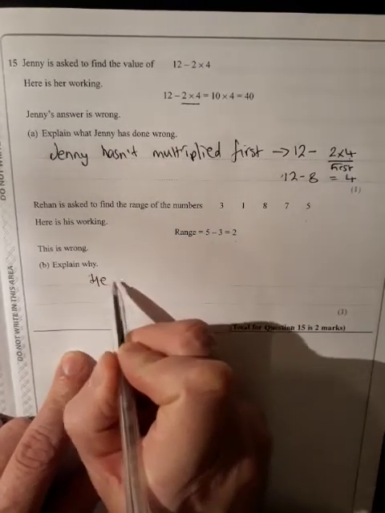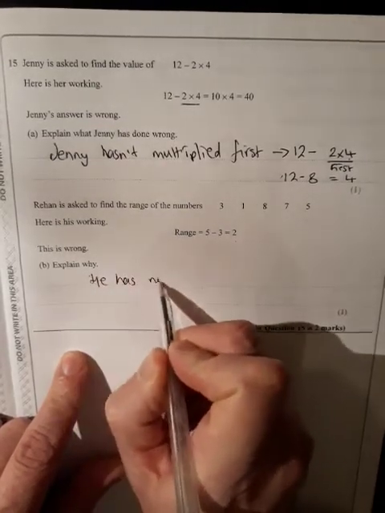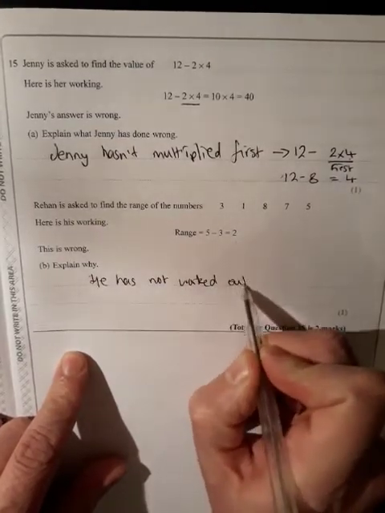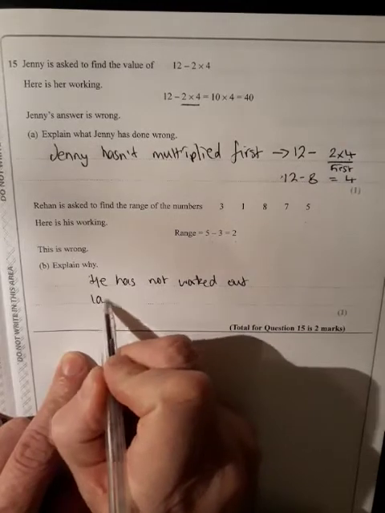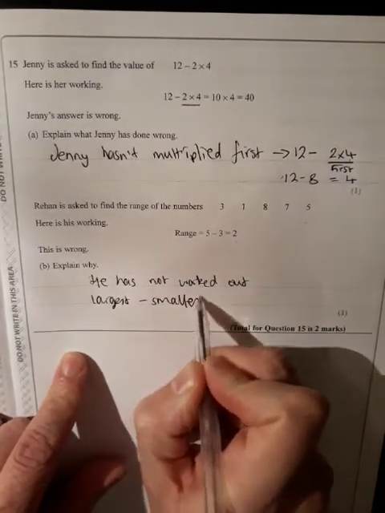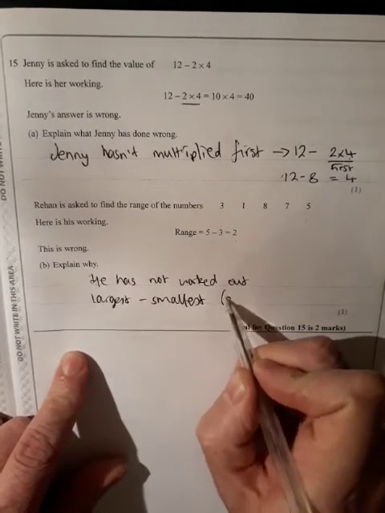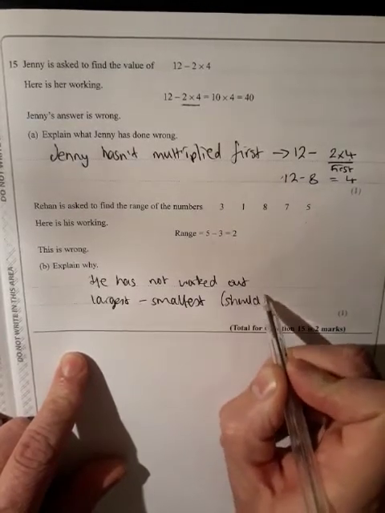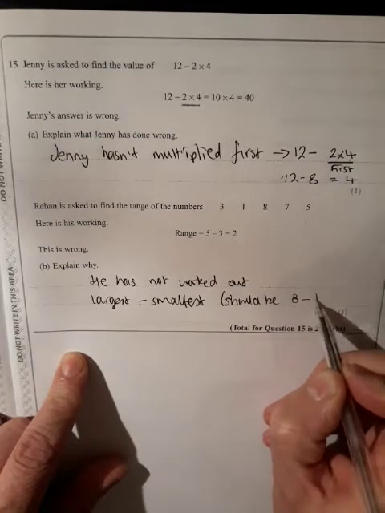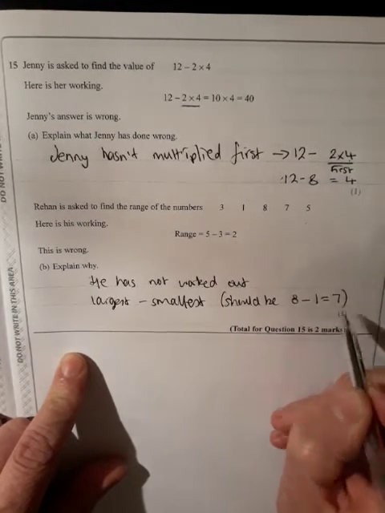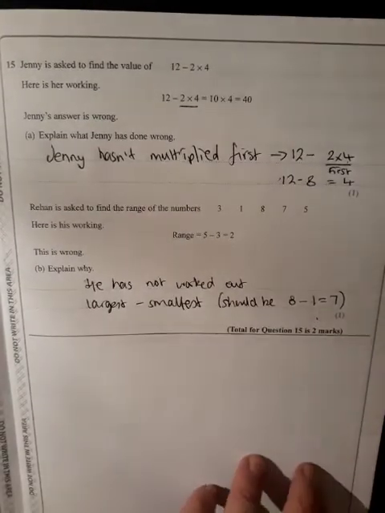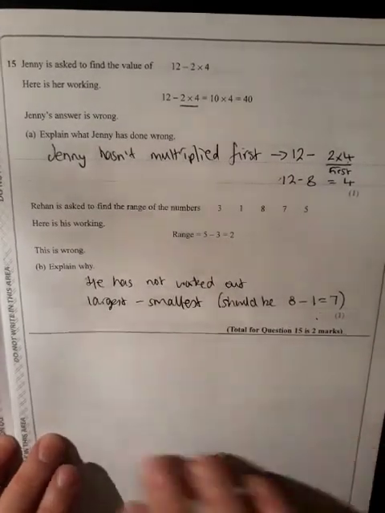He has not worked out largest minus smallest. It should be 8 minus 1, which gives us 7. You don't need this bit here, but it shows that you've fully understood what's going on.